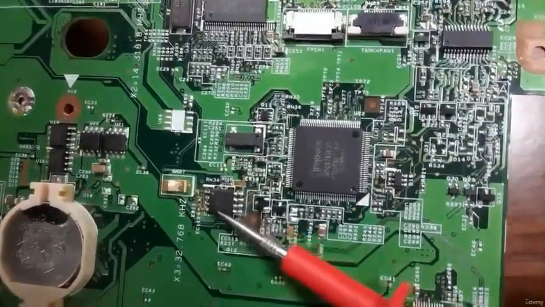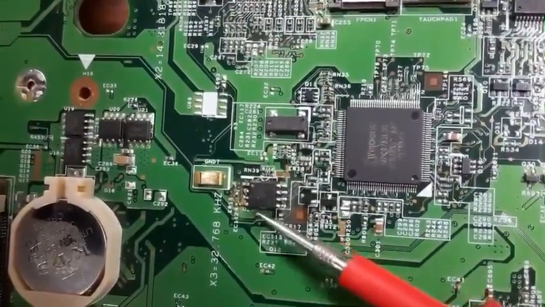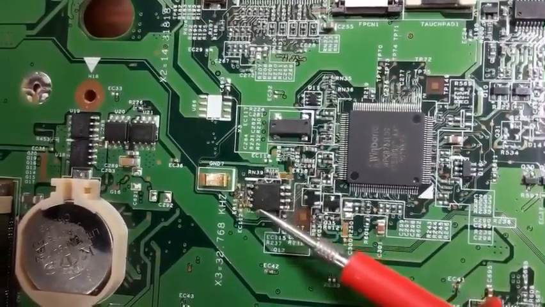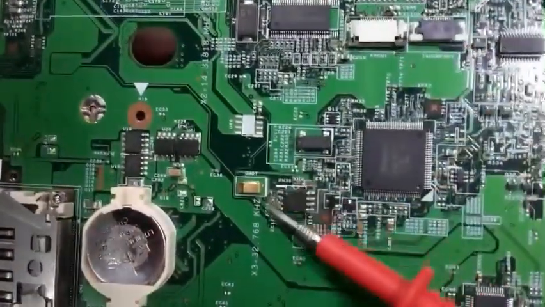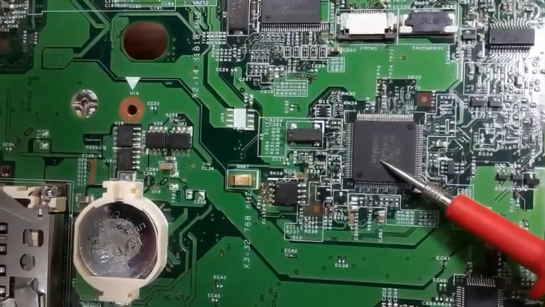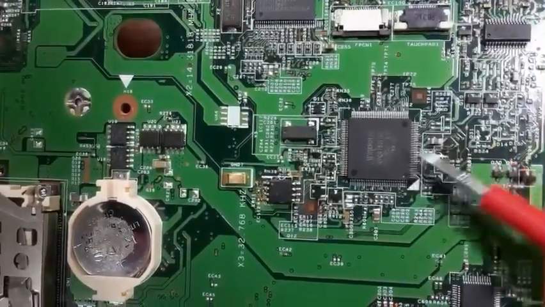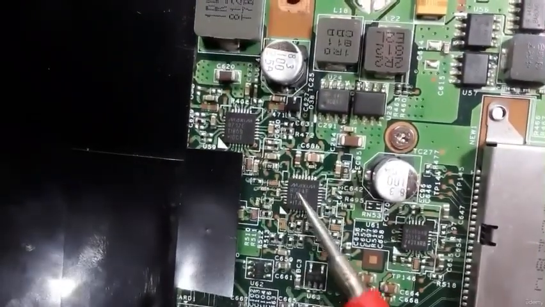Maybe the program is corrupted, or maybe the BIOS itself, the BIOS chip, is damaged. Okay, so the problem of this motherboard is the BIOS. That's why this IC doesn't transmit the enable 3 and enable 5 volt signals to the power management IC that is responsible for generating 3 volt and 5 volts.